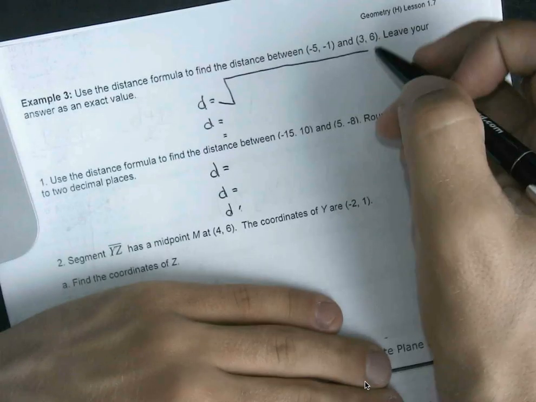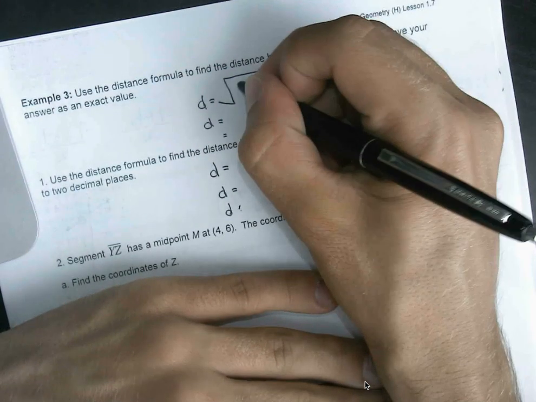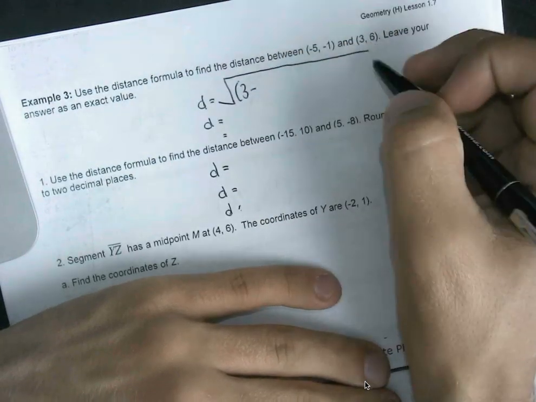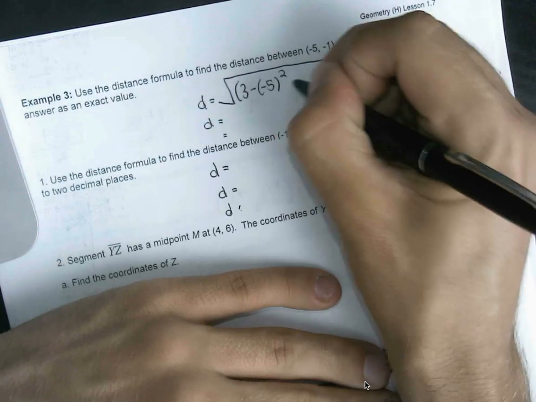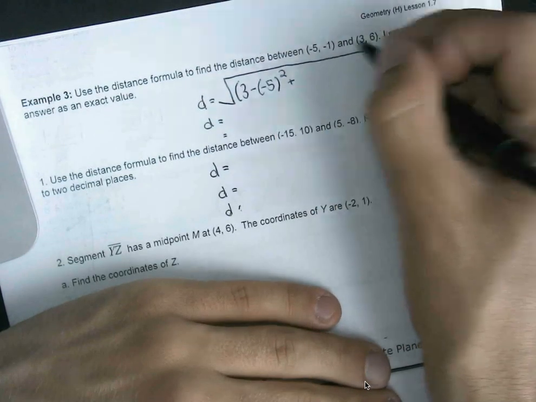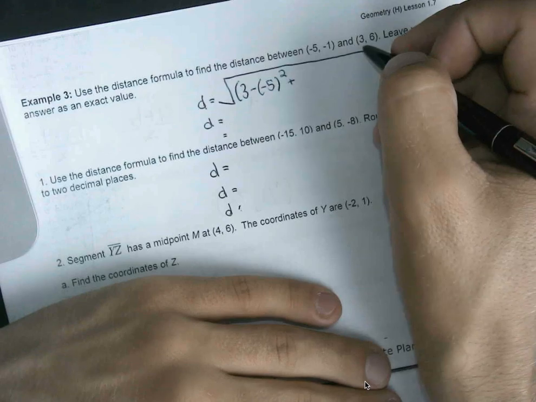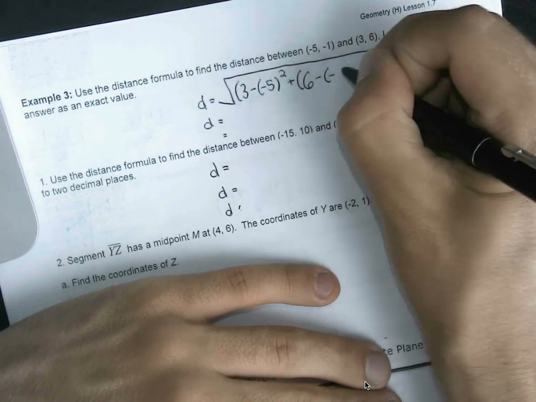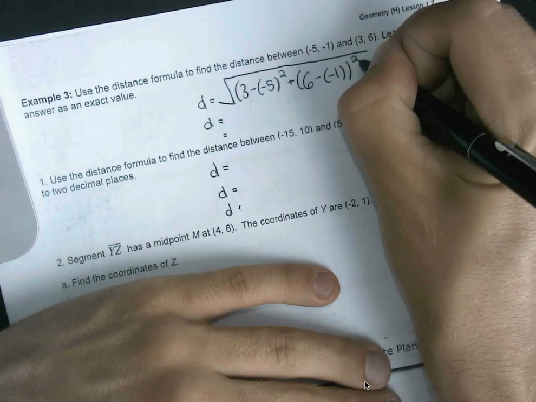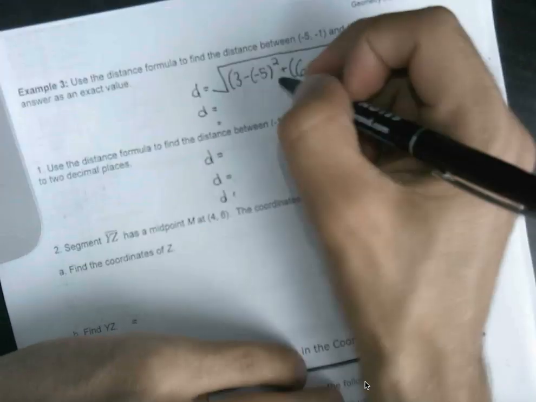So I could take the difference of our x coordinates, which would be 3 subtracting -5. I could have done it the other way, but I'll just do it from the right point to the other point. So subtracting y coordinates, then doing 6 subtracting -1 being squared. Be careful here.